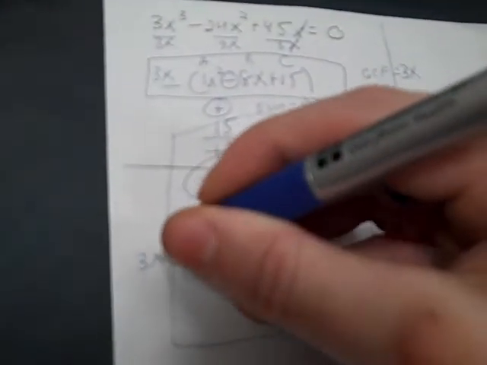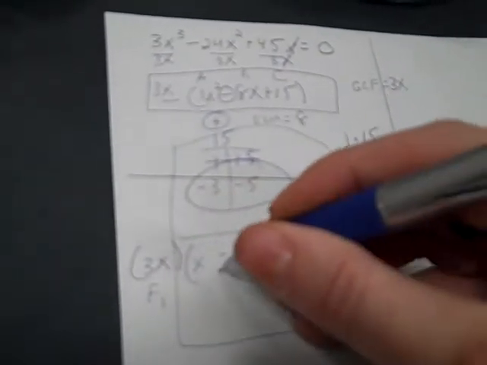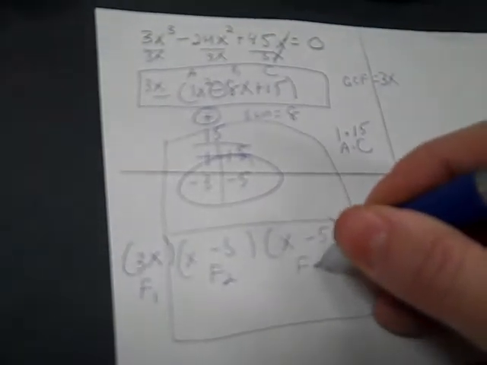And you did have a GCF, 3x. And since that has an x, it gets an F label. So that's F1, F2, F3. Okay, so 3x can equal 0. x minus 3 can equal 0. x minus 5 can equal 0. Okay, so I'll put 1s in front of that.